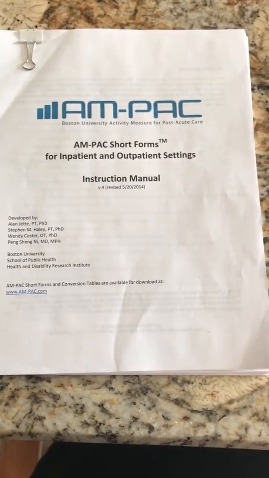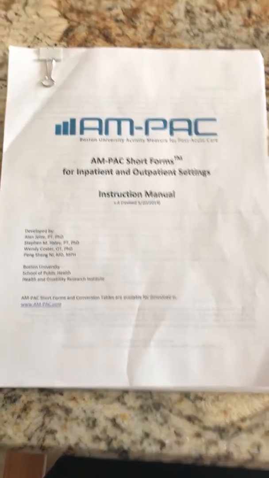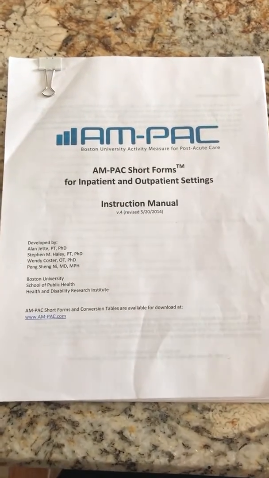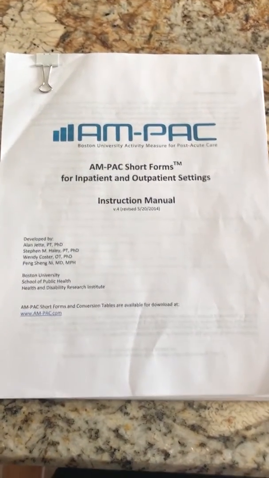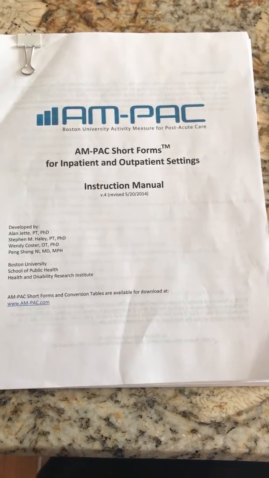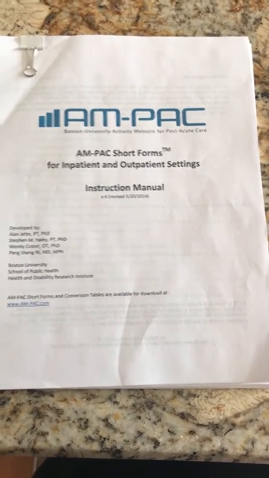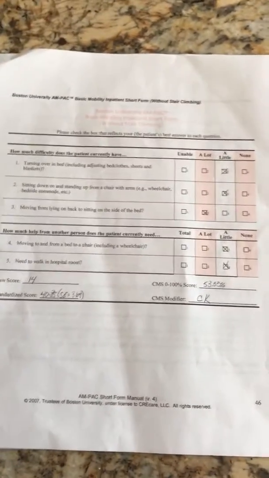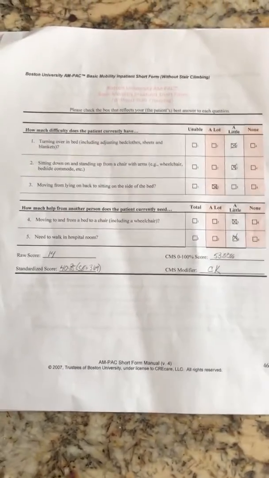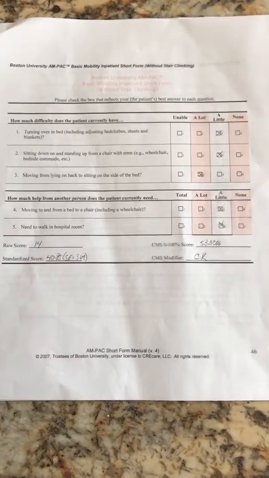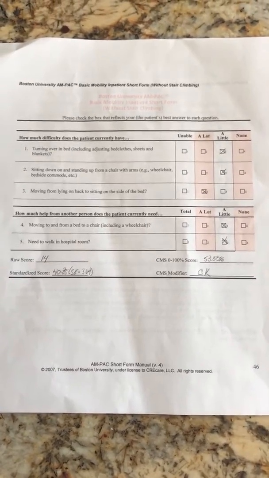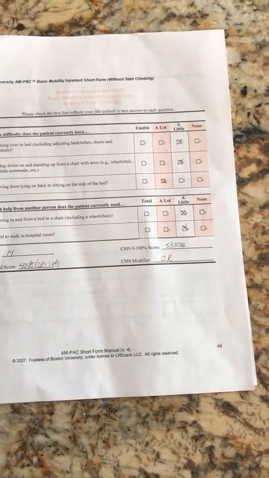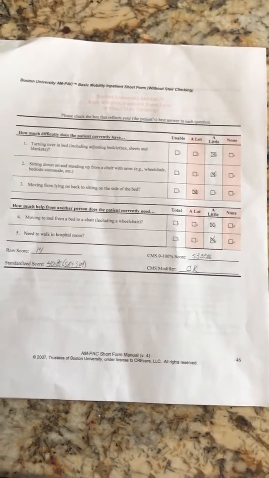Okay, so now we're going to be back in our office and we're going to score Andrea's results. This is what the manual looks like for the AM-PAC. I printed it off online. So the first form we're going to look at is the basic mobility inpatient short form. This is based on my observations of what I saw when Andrea was talking to me and getting out of bed and going to wash her hands.